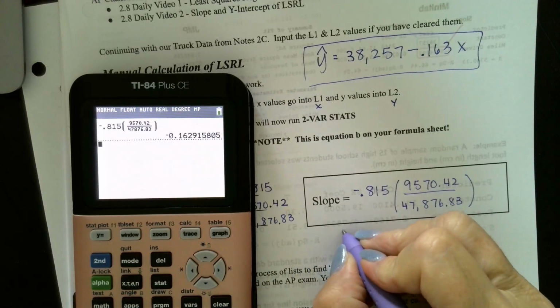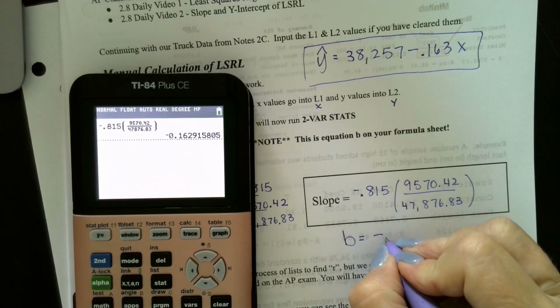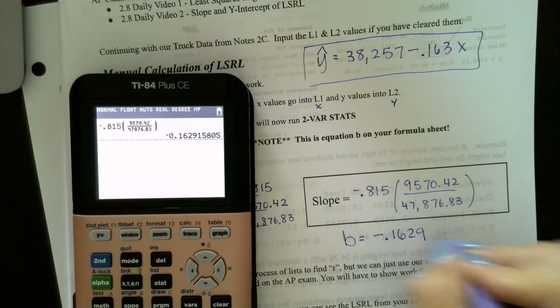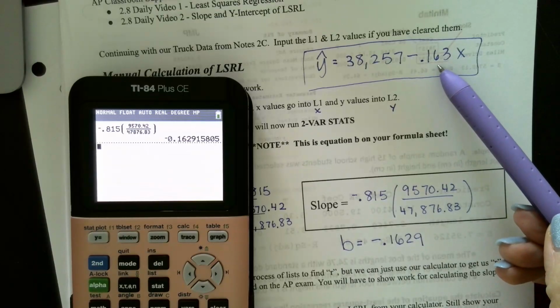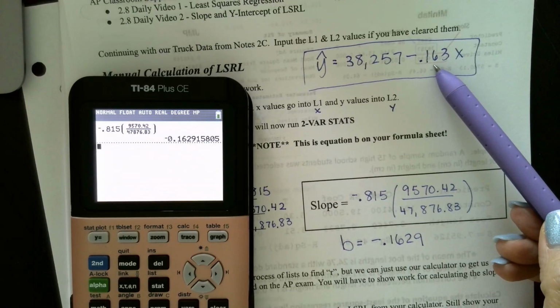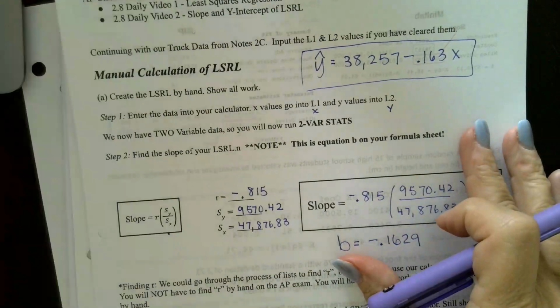So what I get is slope, and remember slope is my variable b, of negative 0.1629, which is negative 0.163, which is what we got when we calculated it with the calculator yesterday. Okay, so far we're on the right track. So let's keep going here.